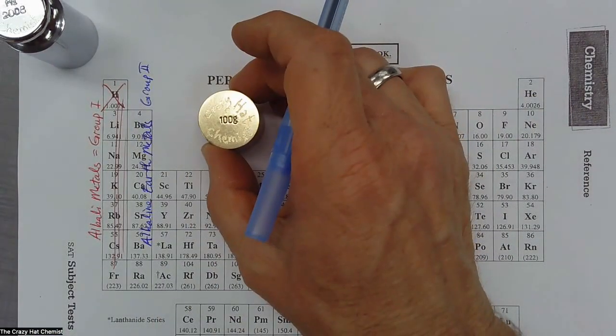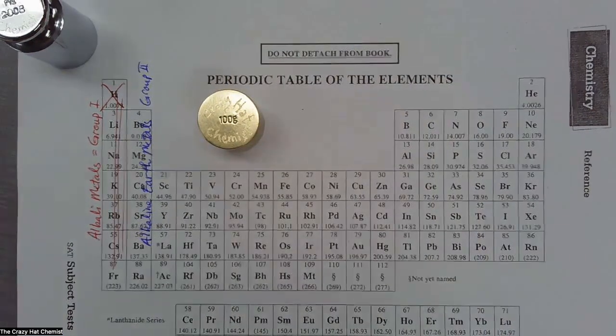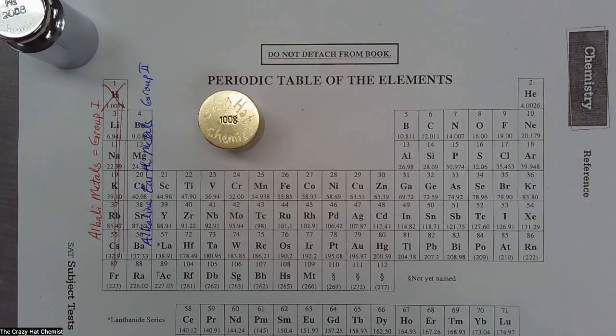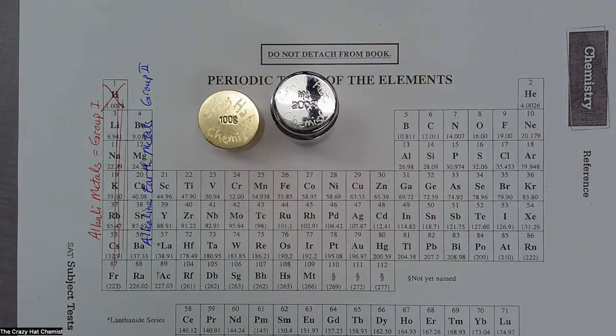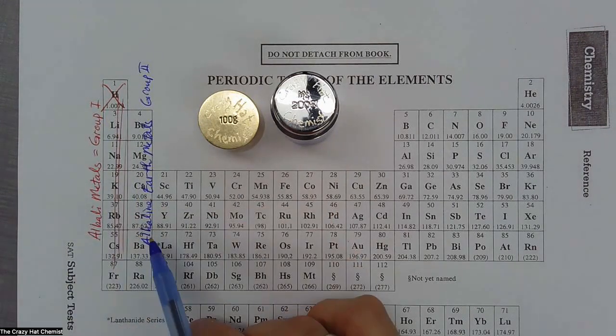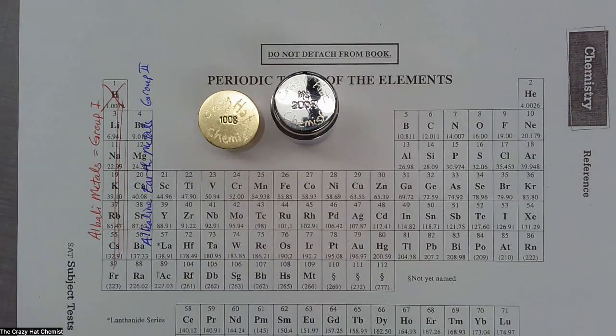What is produced is hydroxide ions in solution. Not only is hydrogen gas produced, but hydroxide ions are produced. So that's why they are called the alkali metals or the alkaline earth metals, because they do produce a basic solution.